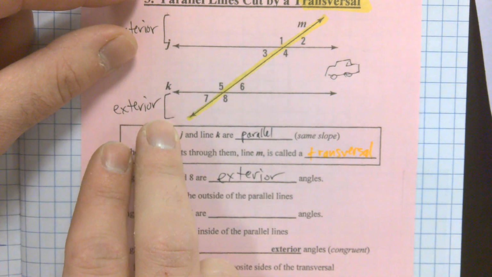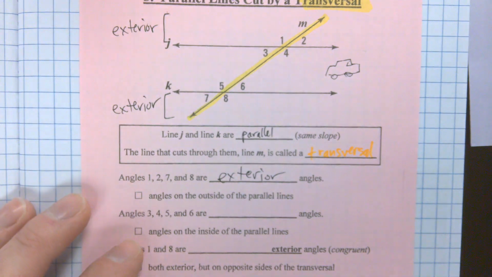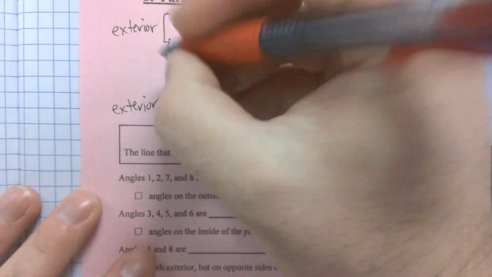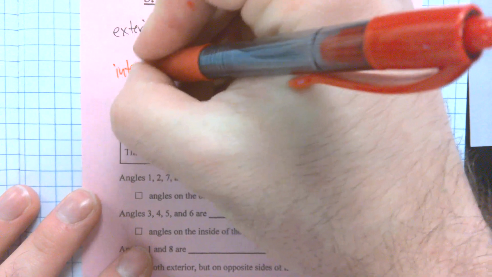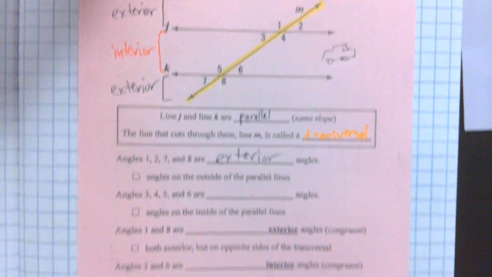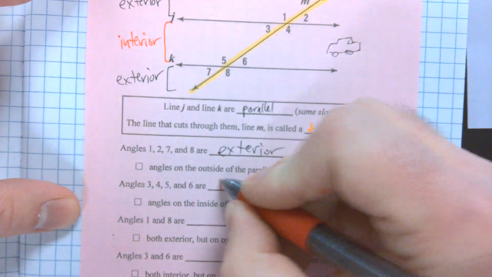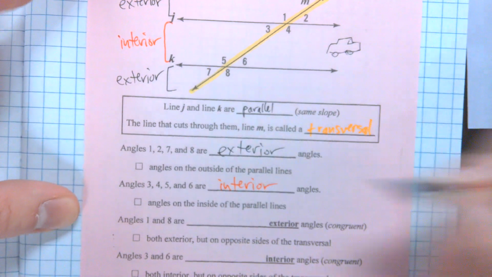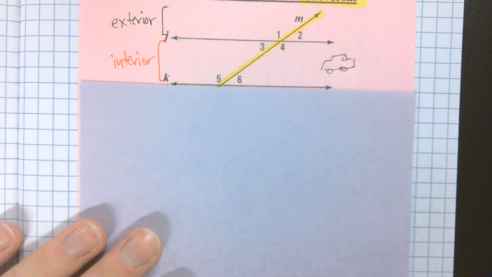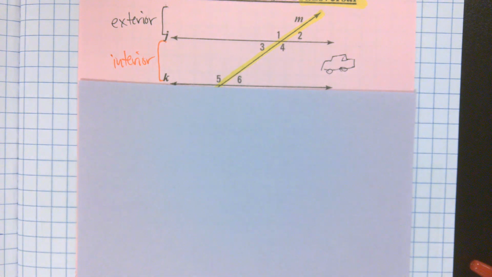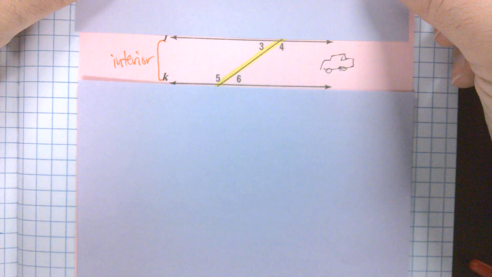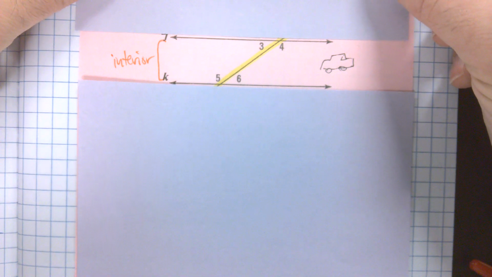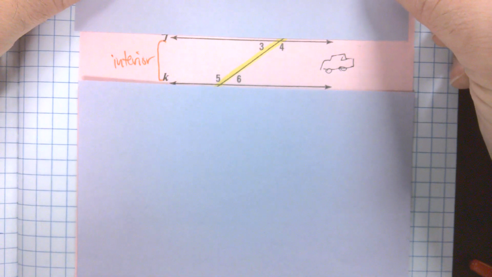No? Maybe it'll make sense when we take a look at the interior. That's in between these two lines. So angles 3, 4, 5, and 6 are interior angles. If we look between the two parallel lines, which we've identified that we have, all those angles are interior angles.